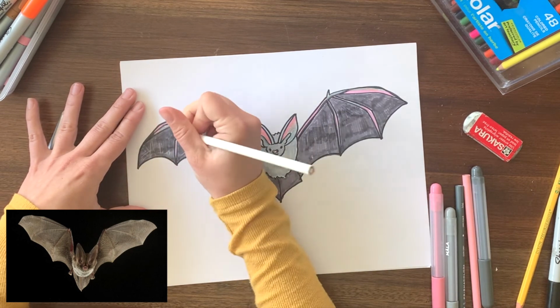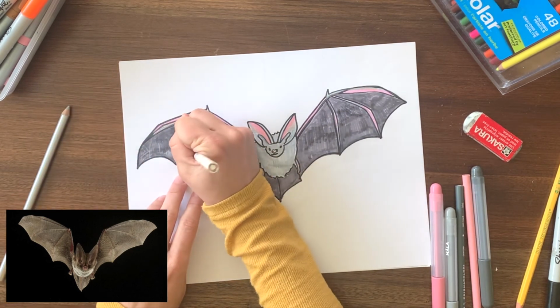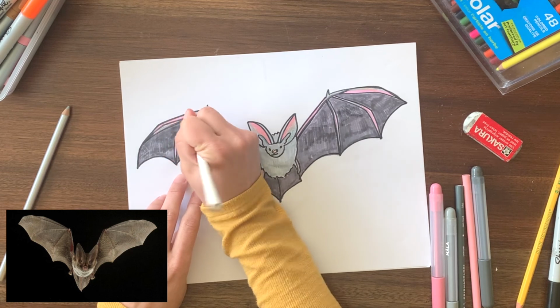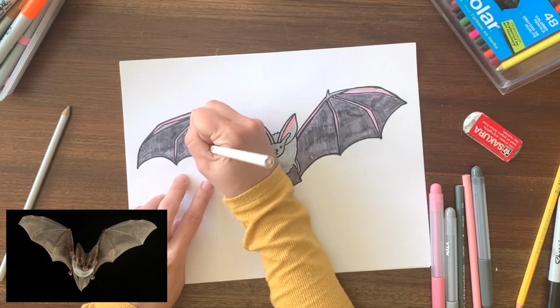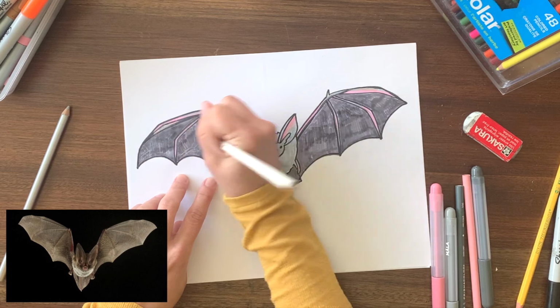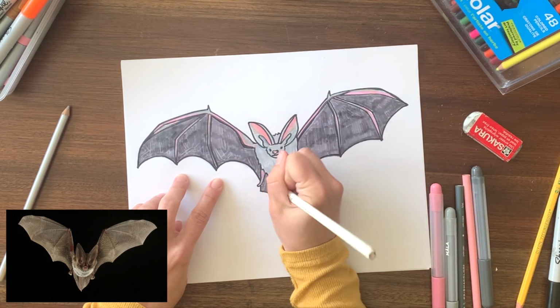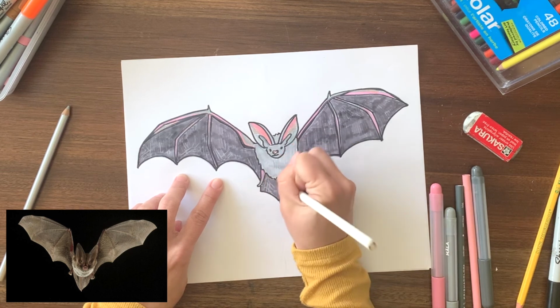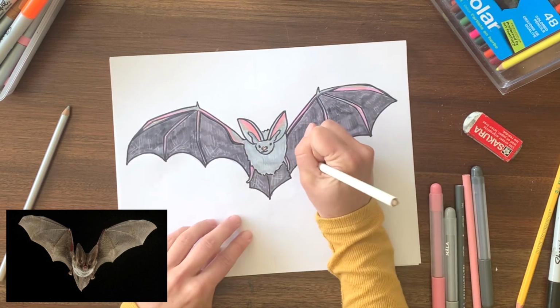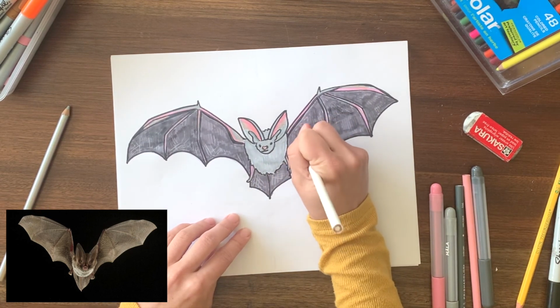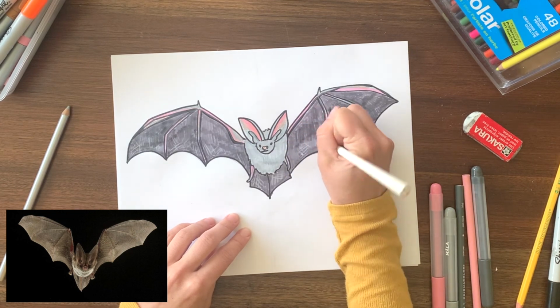It looks kind of like if I were to draw some crisscross horizontal lines and then vertical lines on top. So I'm going to just use my white pencil crayon to recreate those lines. And then I'm also going to use some gray pencil crayon to make the bat's body look a bit more furry. And then I'm all done.